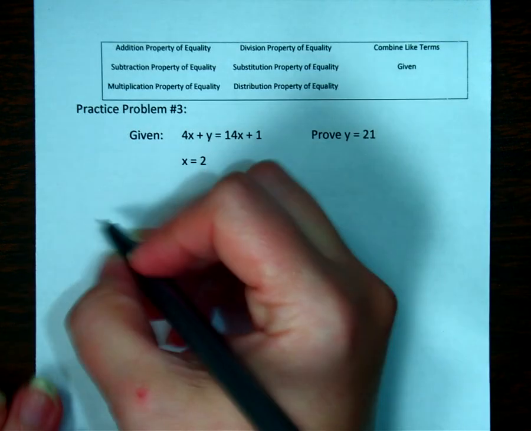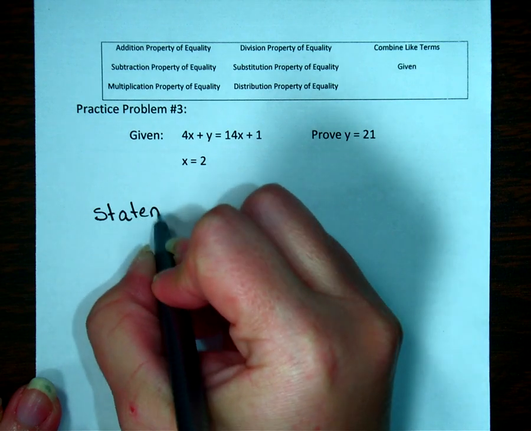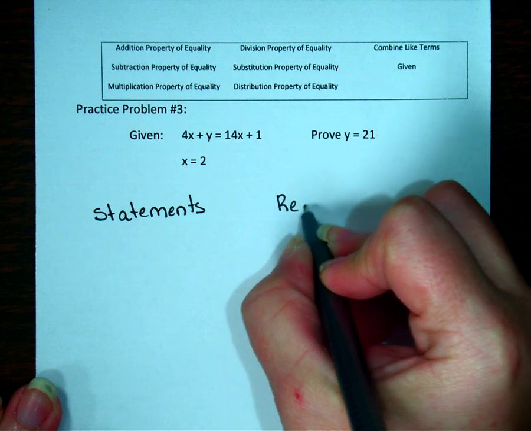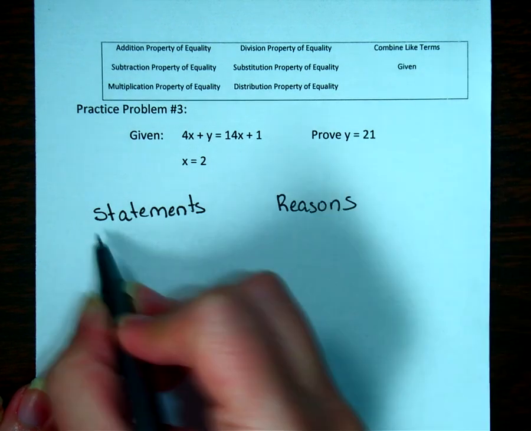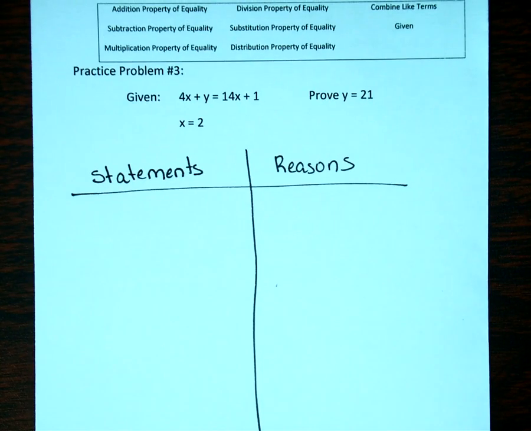I'm going to first put my statements, and then I'm going to put my reasons. Set up my columns, and then I'm ready to go. All right, so I'm going to start with my first given. Sometimes I look at one given if I have more than one, and I'll say, is there anything I can do with that before I move on?